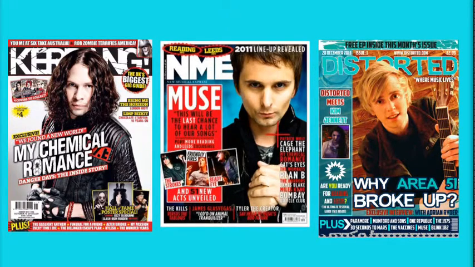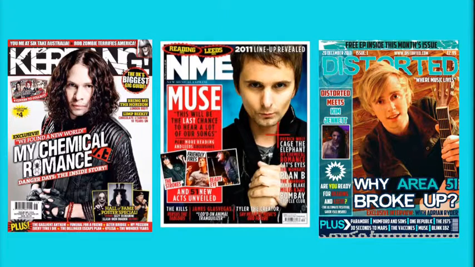The Kerrang magazine also on the left has direct mode of address, and the NME magazine on the screen now also again has direct mode of address, so it makes it more appealing to the target audience and also makes it feel like there's more of a connection between the reader and the main cover star.